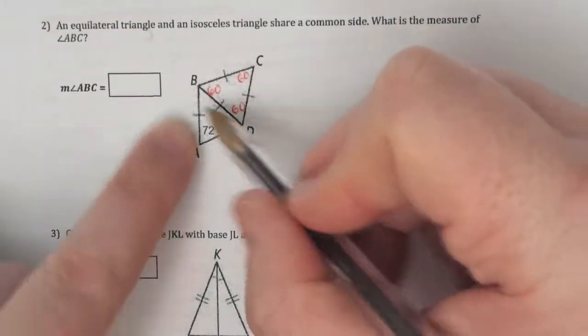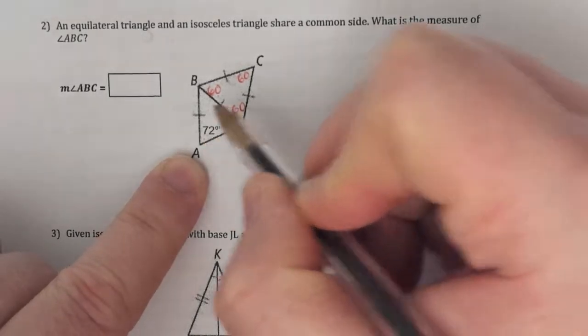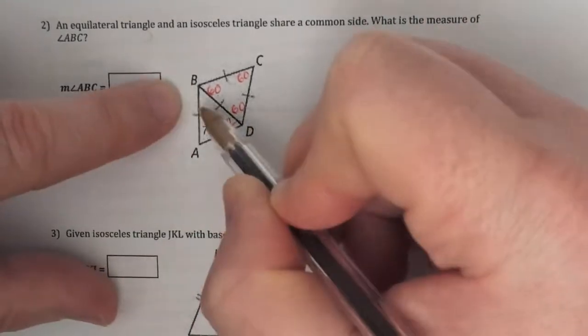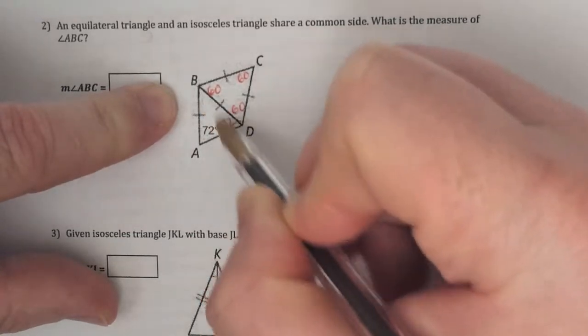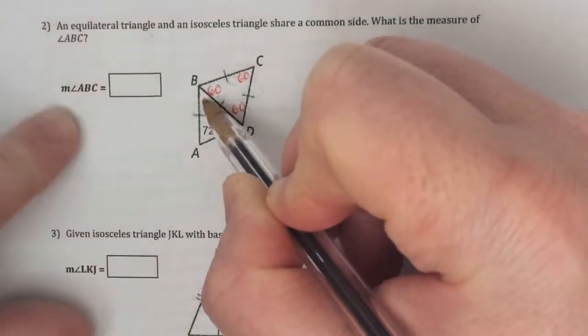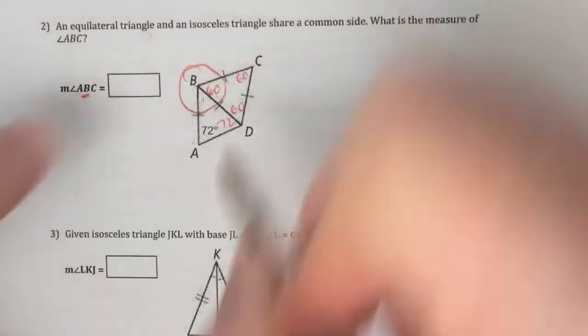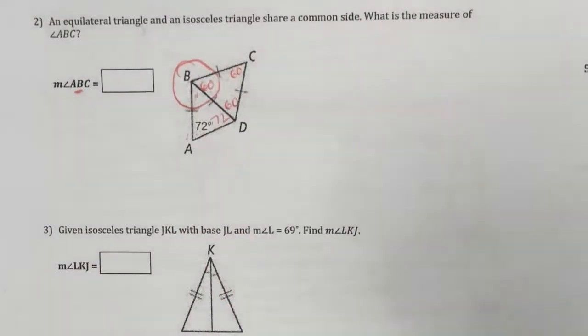On top of that, you see how these two sides are equal right here. That means this elbow and this elbow are equal. So this would have to be 72. And then all three of these have to add up to 180 degrees. So if that's 72 and that's 72, what will be left over? And then you make sure you find what they wanted. They wanted angle ABC. So they want this entire angle right here. So once you get this angle, you add those two together.